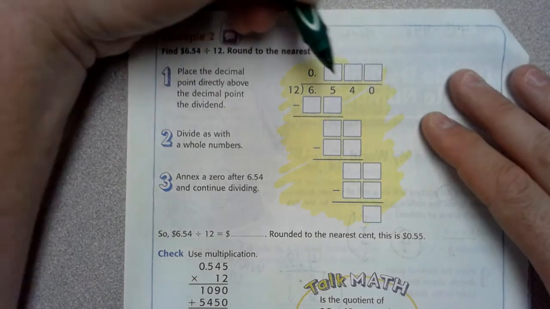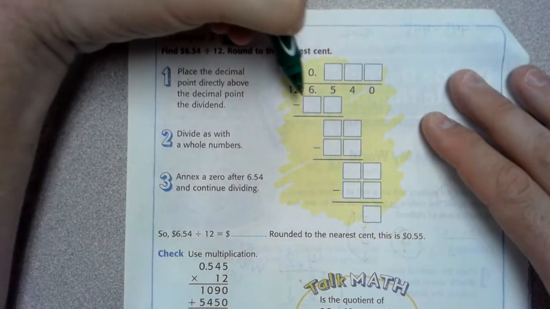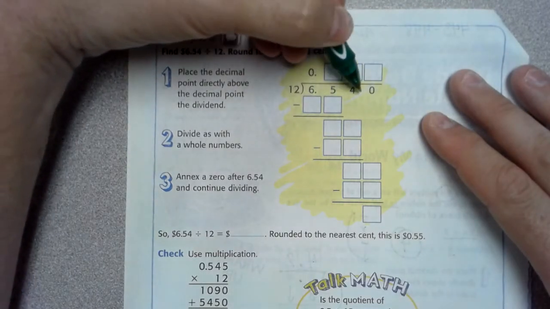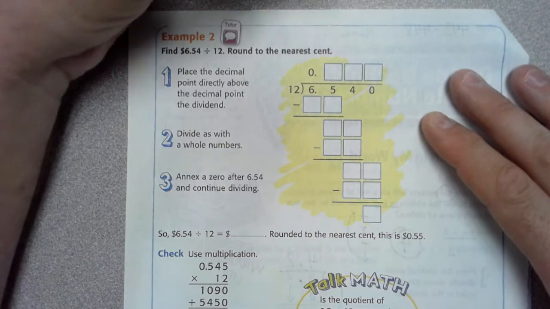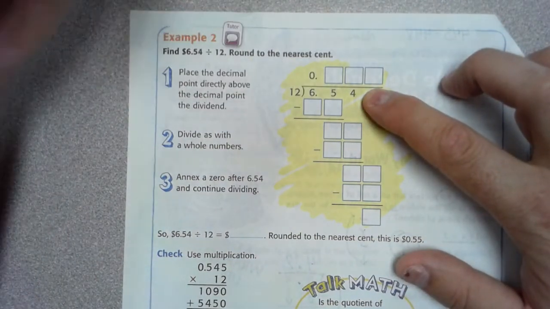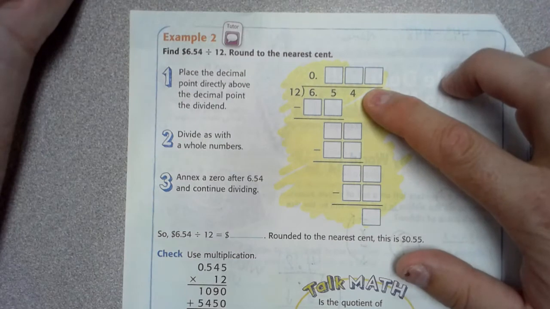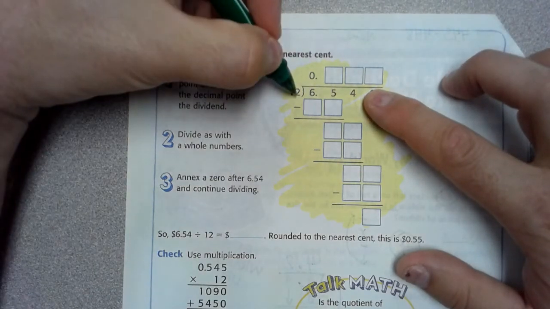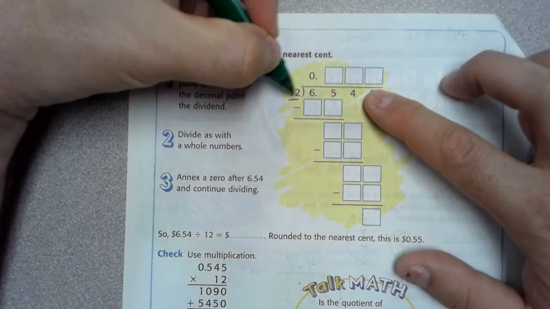So again, we write the number, our dividend, in here, 6.54, and they've added a 0 in here, but I'll tell you about that later. So pretend like that 0 isn't there for now. Divided by 12, okay? Now you're looking at it going, well, 6, okay, well, first, how many times will 12 go into 6?